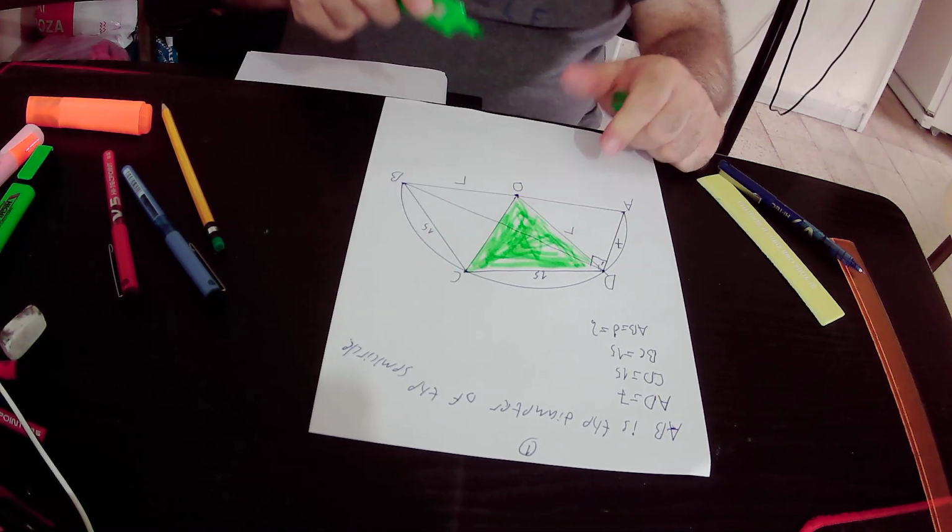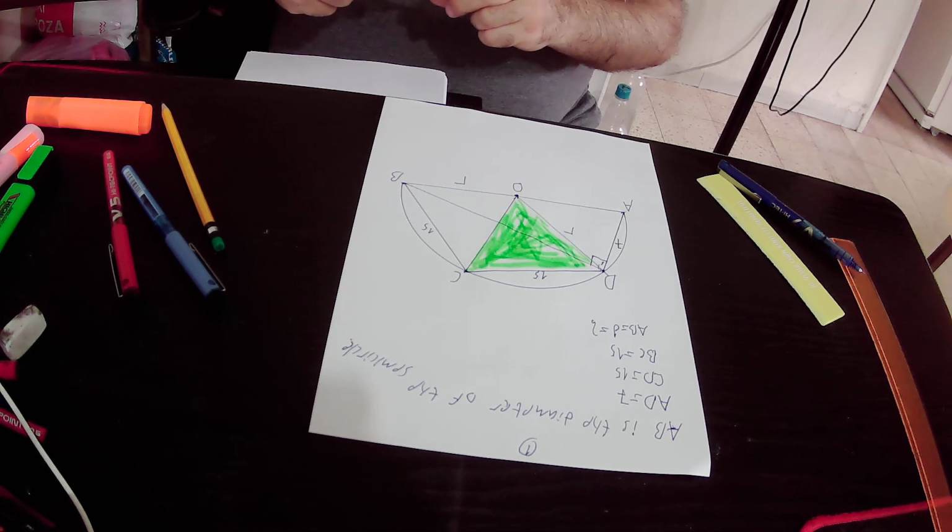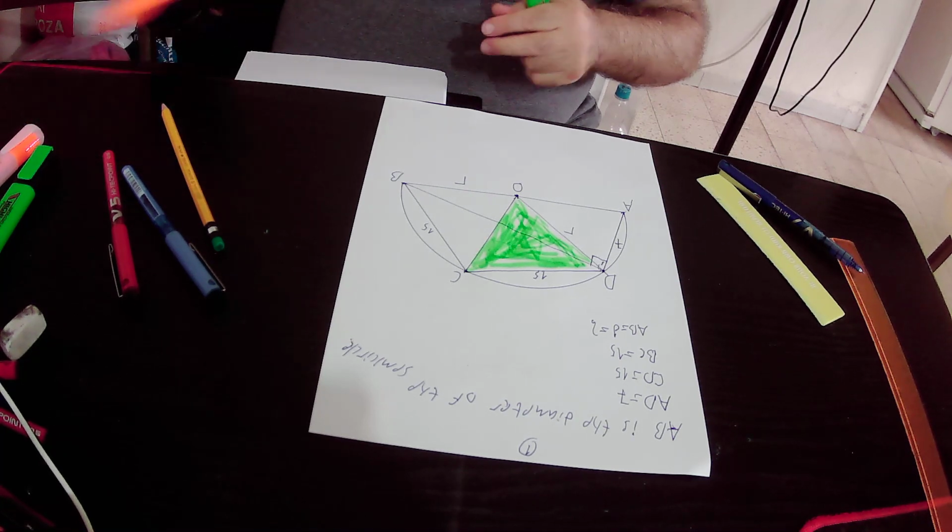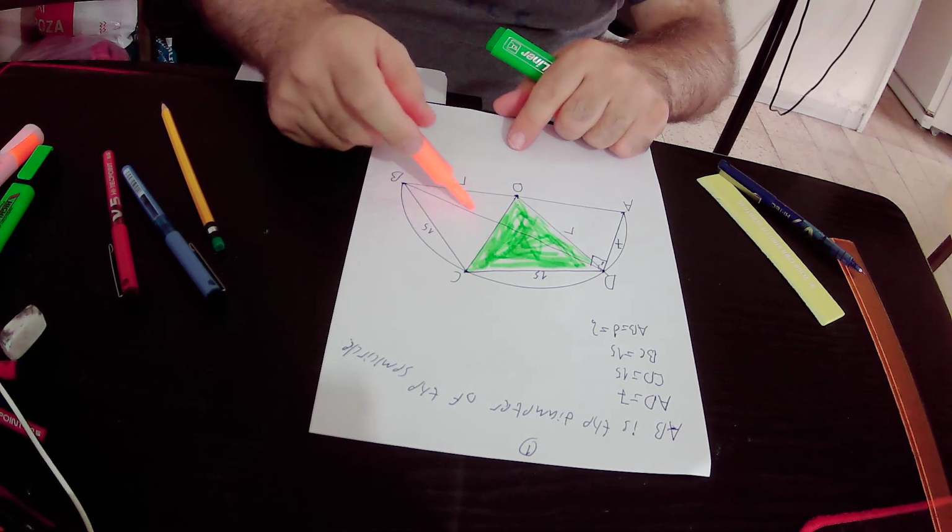And we will also focus on triangle OCB, the orange triangle.